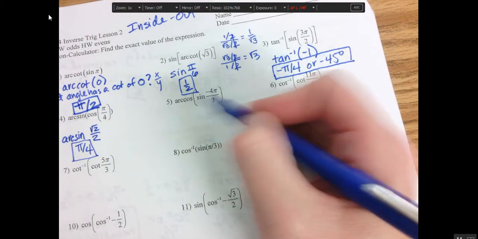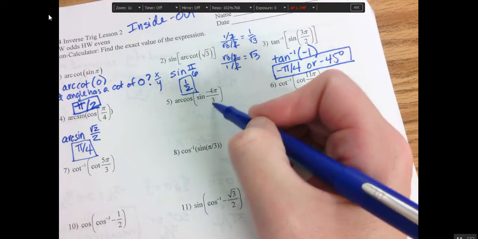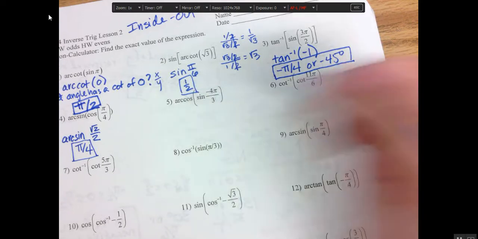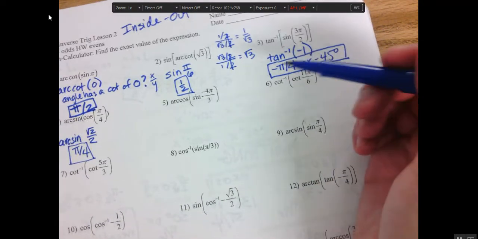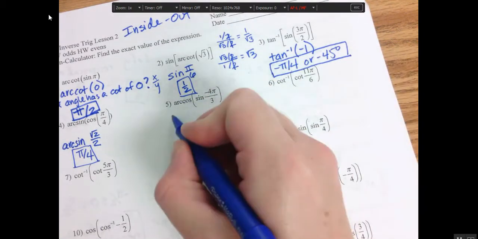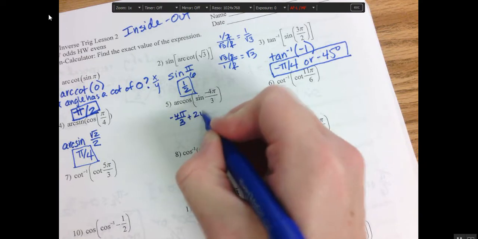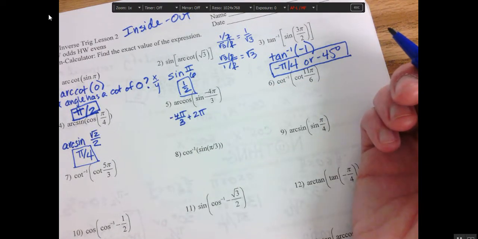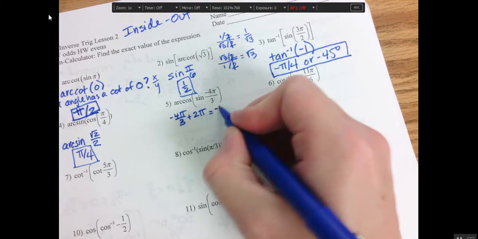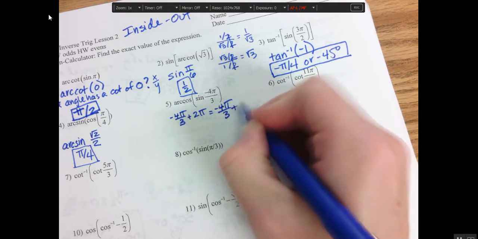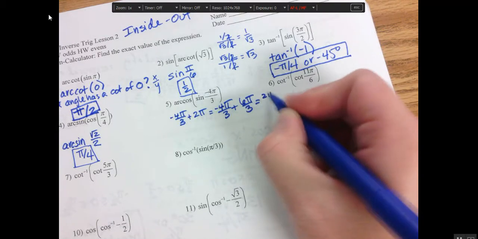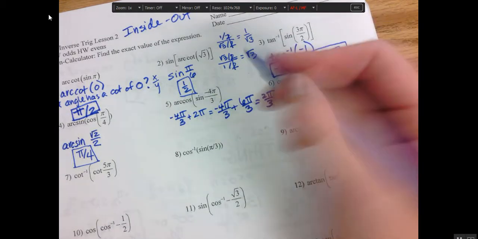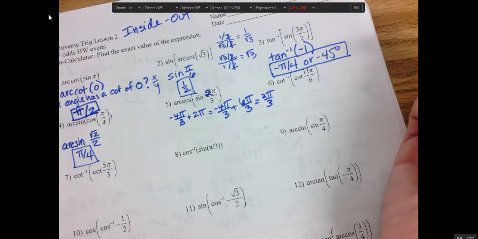Next one, you have arc cosine of sine of negative 4 pi over 3. A lot of people had trouble with that angle because it's not on your first unit circle here. But what you can do is find a coterminal angle by adding 2 pi. So negative 4 pi over 3 plus 2 pi, with a common denominator, is negative 4 pi over 3 plus 6 pi over 3. And that gives you 2 pi over 3. So we're trying to find the sine of 2 pi over 3.